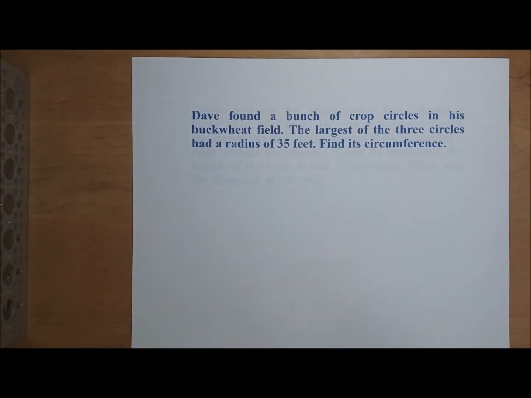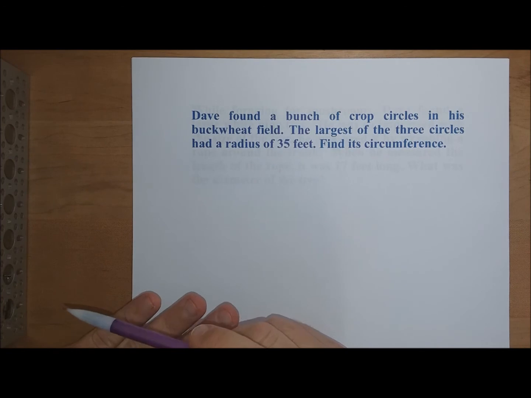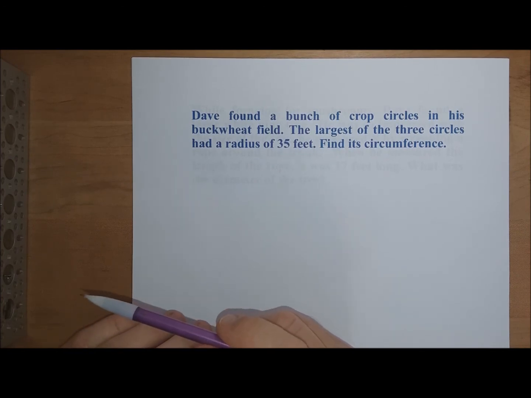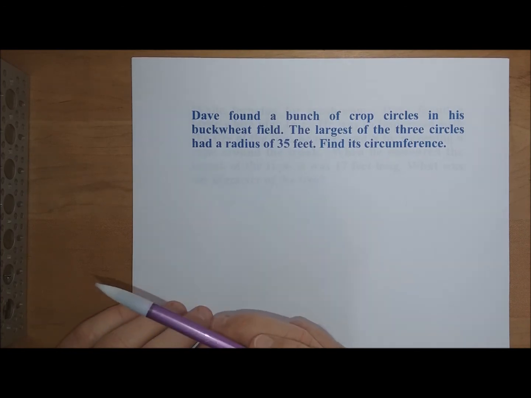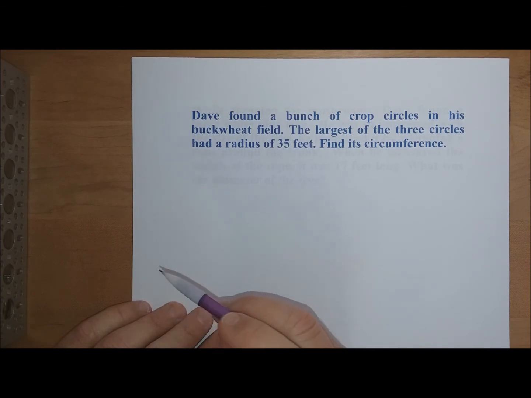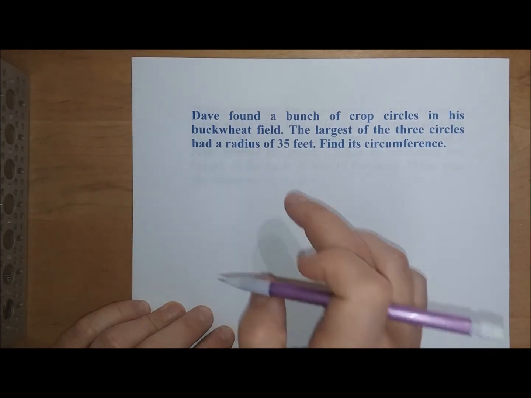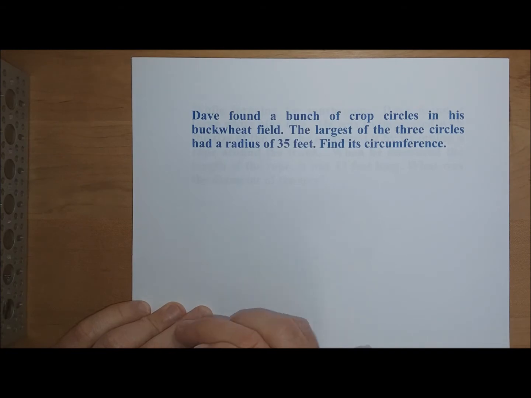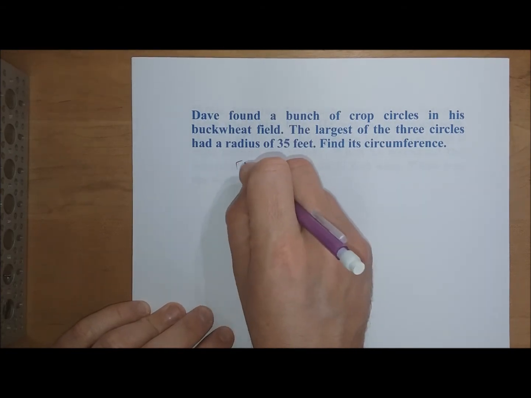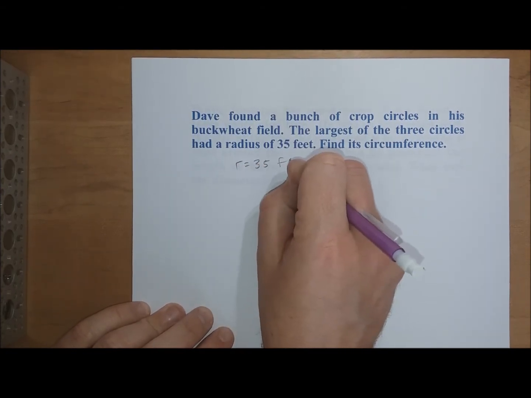All right, let's see what Dave's up to today. Dave found a bunch of crop circles in his buckwheat field. The largest of the 3 circles had a radius of 35 feet. Could we find its circumference? When you get a problem like this, I like to just write down what I know. The largest of these 3 circles had a radius of 35. That's r equals 35 feet.